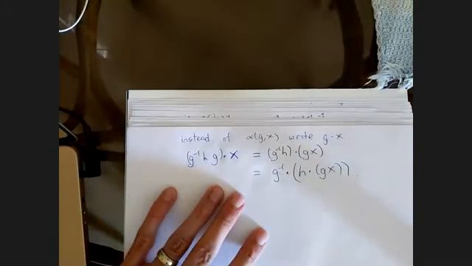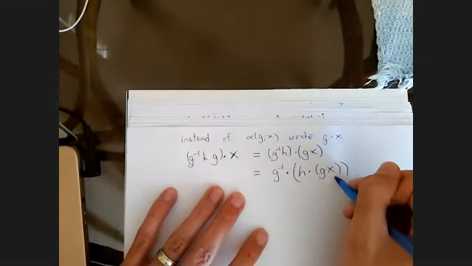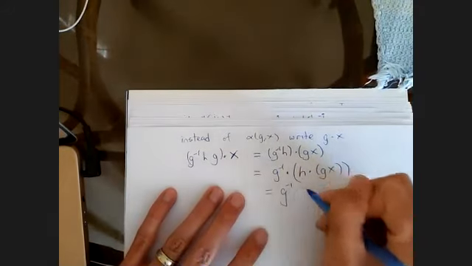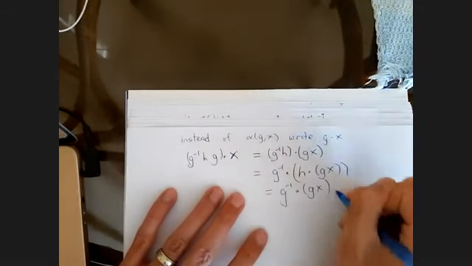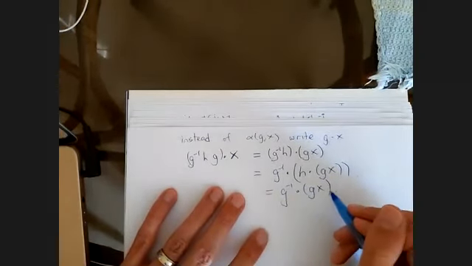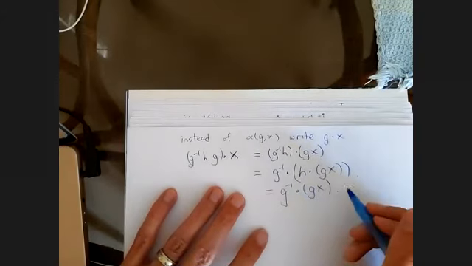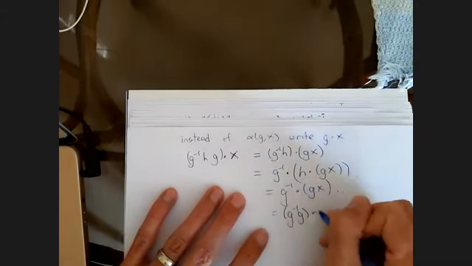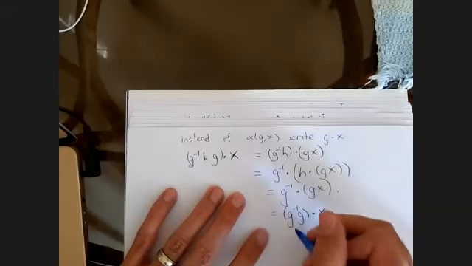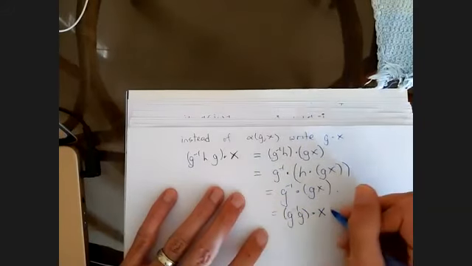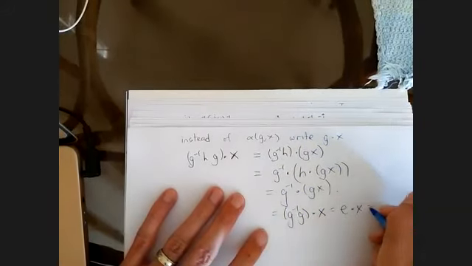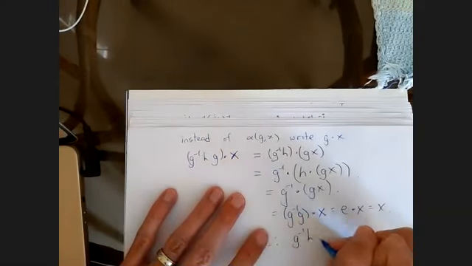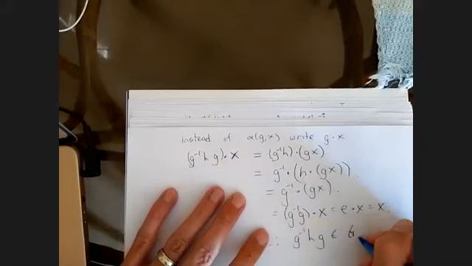Now h is in the stabilizer of gX, so h times gX is just gX. Now g inverse times gX is just g inverse g times X, by the associative property of these group actions. g inverse g is just the identity, and the identity times X is just X. So this shows that g inverse h g is in the stabilizer of X.